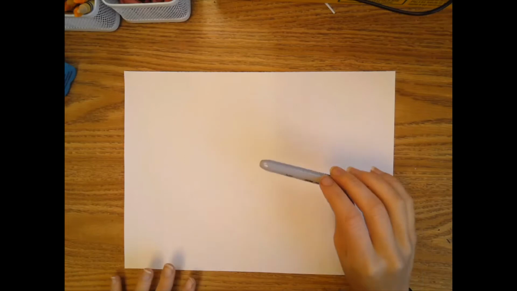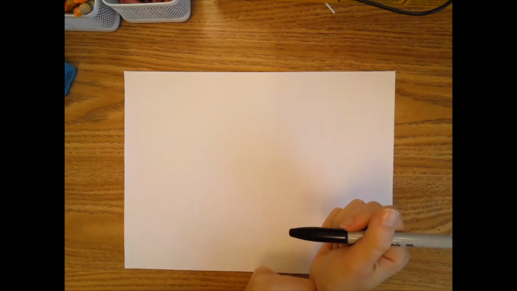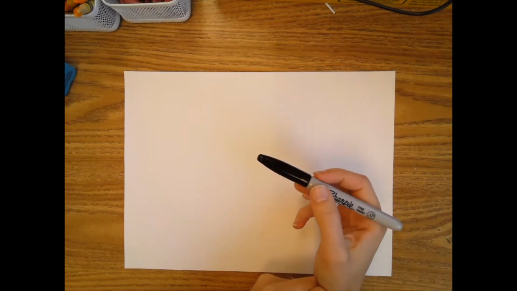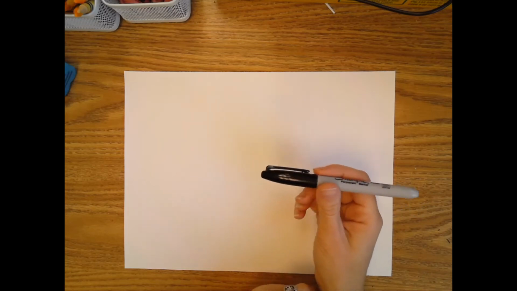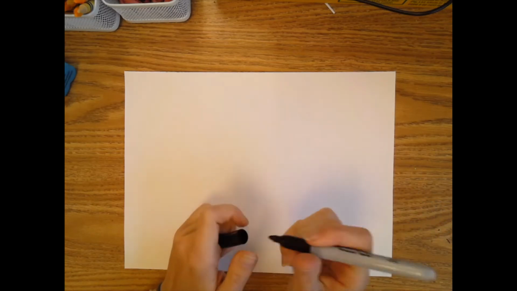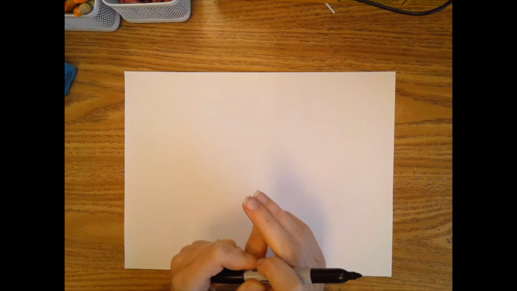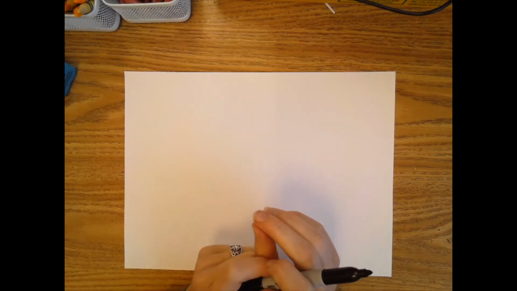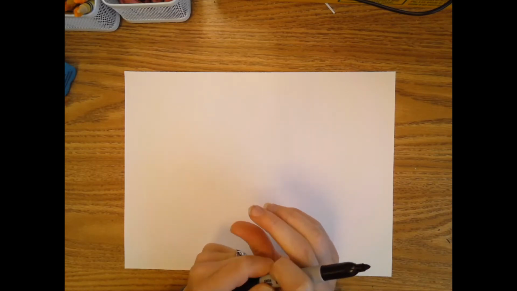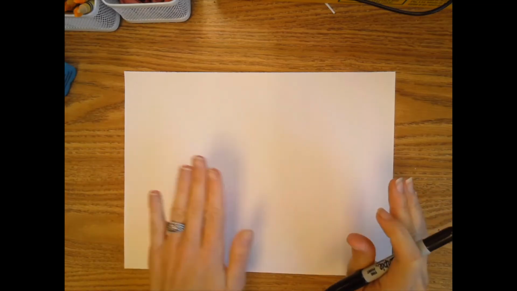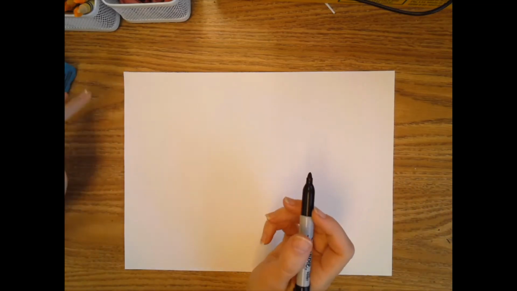What you're going to need is a piece of paper and something to draw with. You may want to start with a pencil and then later go back over it with a marker. I'm going to start with a marker so it's much easier for you to see. When we begin our castle, we're going to be starting with some directional lines and making the base. So watch how I do it.